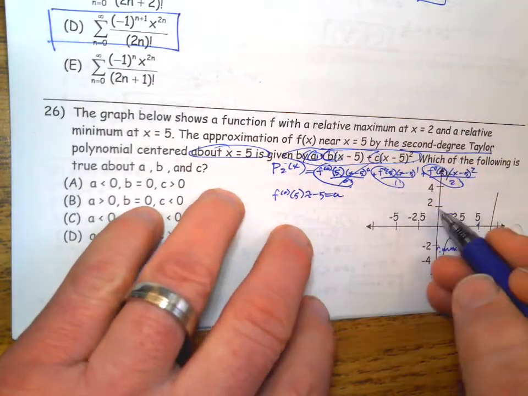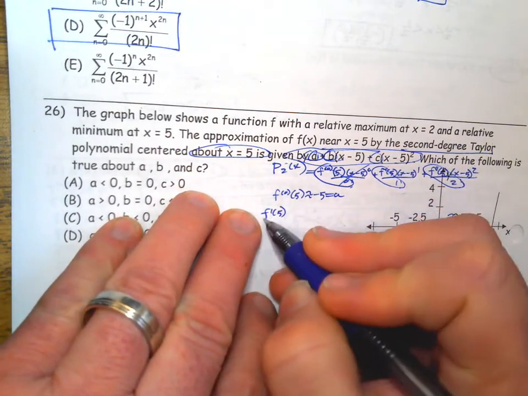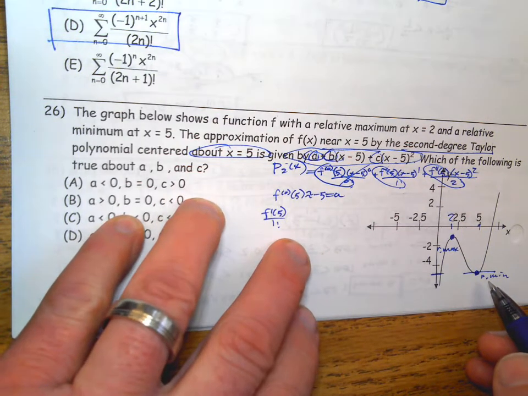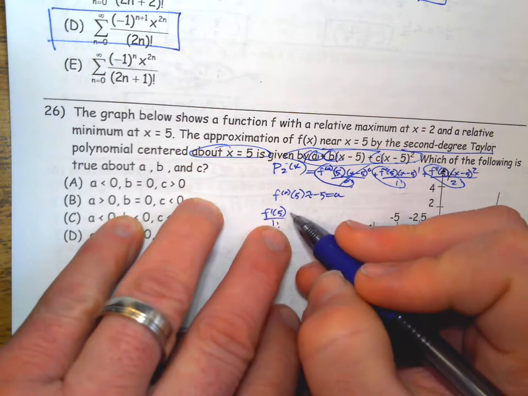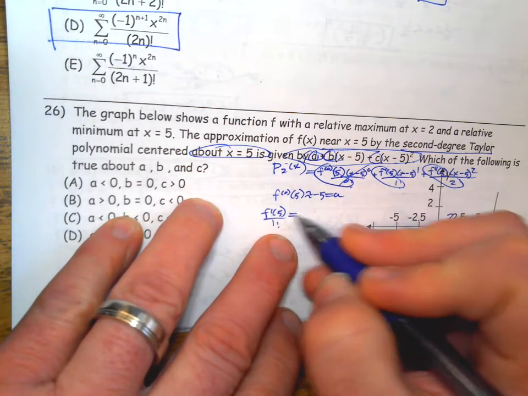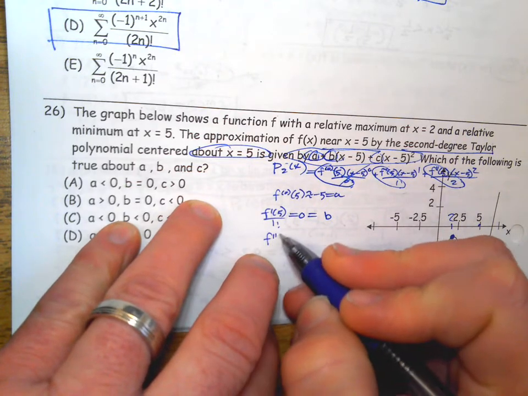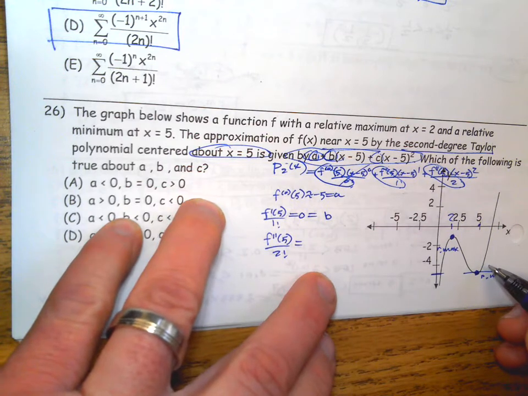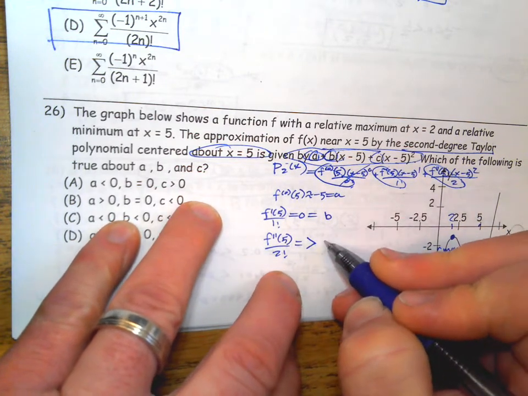That's A. And then the first derivative at 5 over 1 factorial is going to give you B. First derivative at 5 is 0. And so that's going to give you the B value. And then the second derivative at 5 over 2 factorial, the second derivative at 5 is positive. So that's your C value.